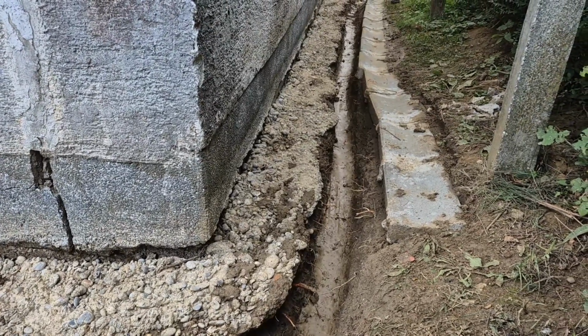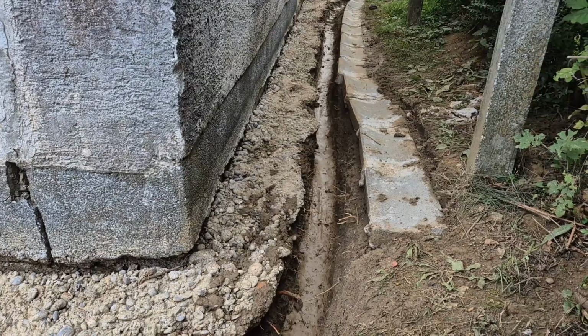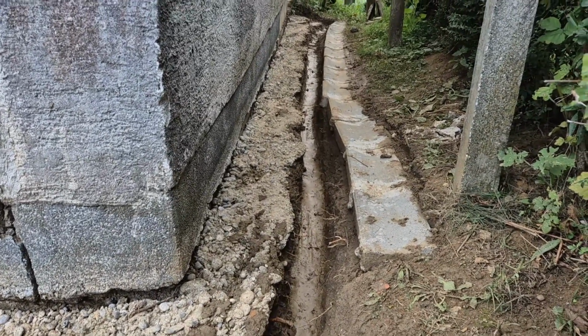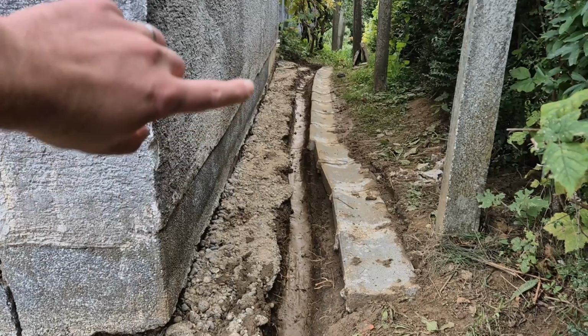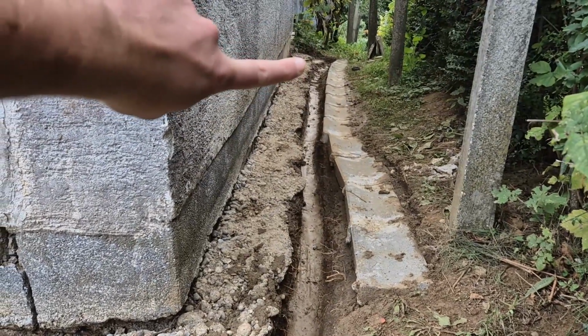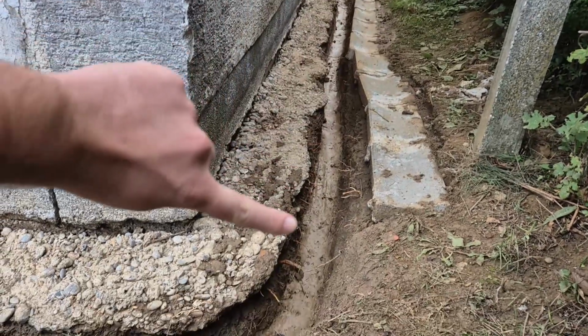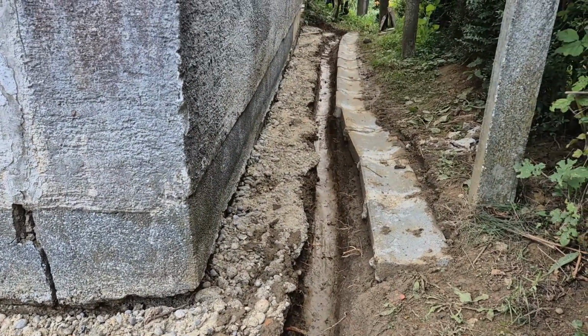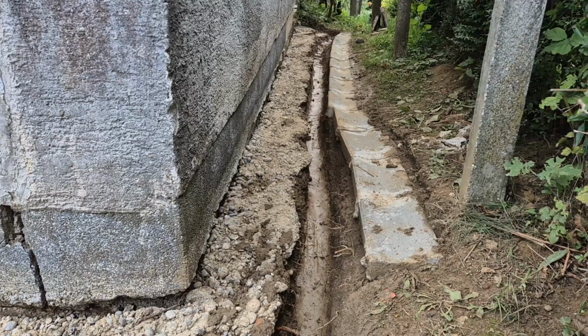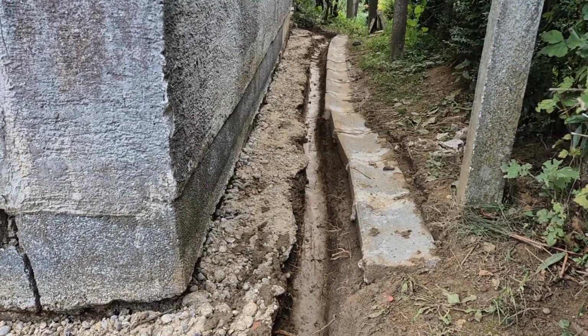So the next thing that I will try to do is maybe bring back some of the dirt to create a slope from there to here, so the water drains easily inside the drainage pipe.